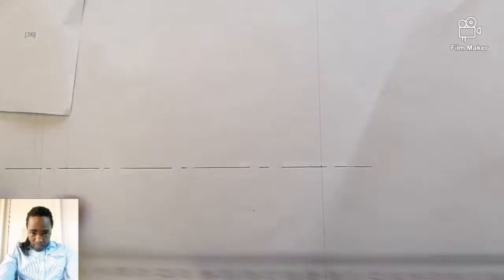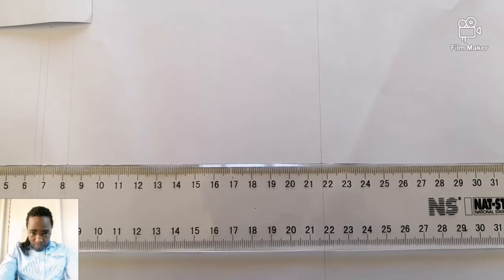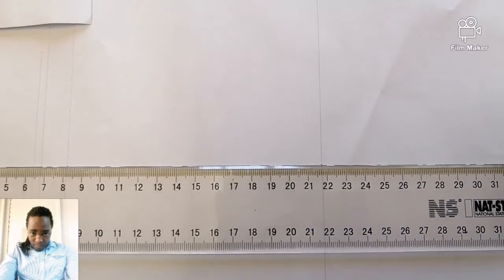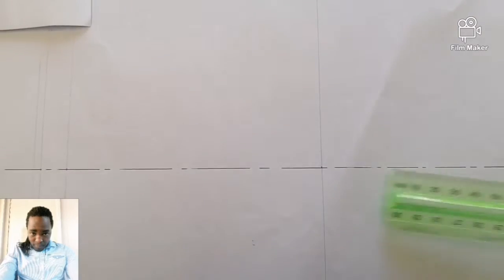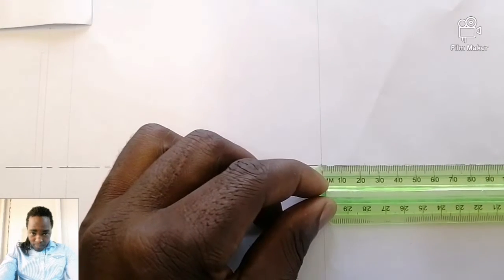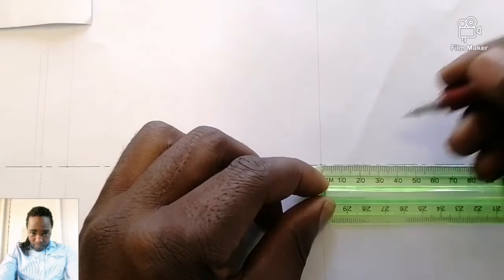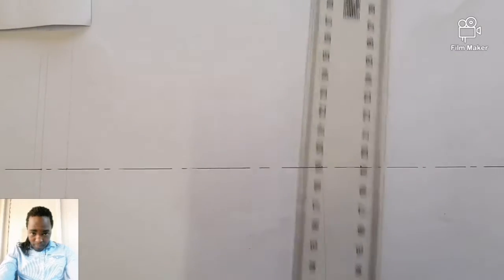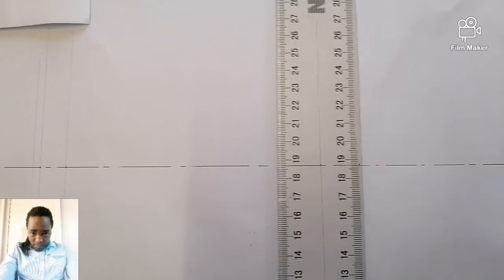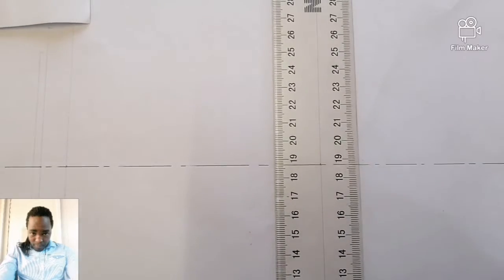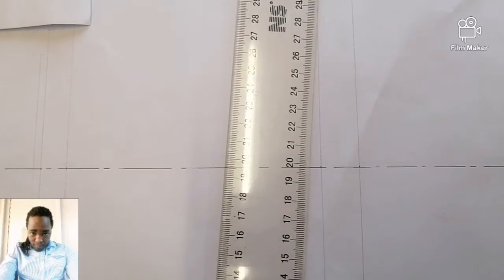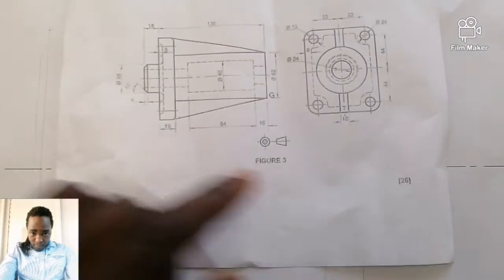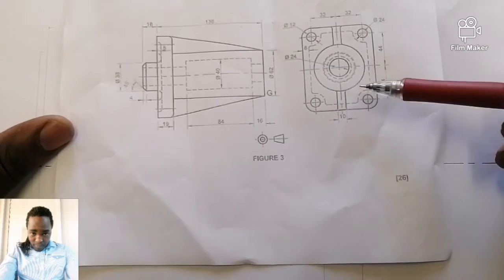So let me extend my horizontal center line. Then from there I draw this dimension, which is 20, because we always space our views with 20 millimeter. You understand? So from here till here I can draw the right view. Now I can be able to draw the right view.